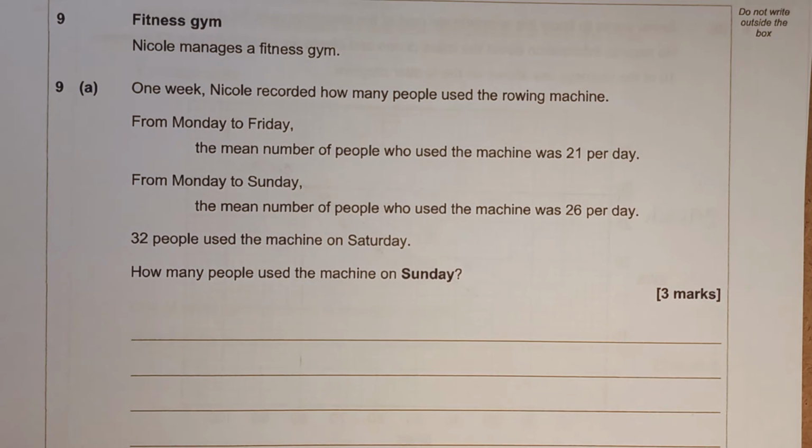Right. So, how are we going to do this one? Well, when we've got lots of words with a question like this, we need to try and turn it into numbers, make it maths, so we don't have so many words that can easily confuse us. So let's start with what we know.